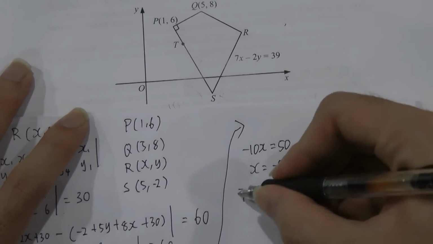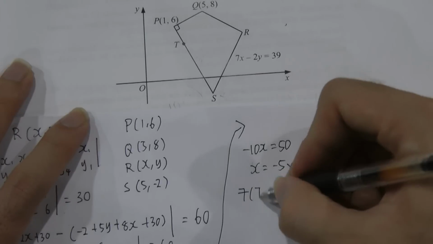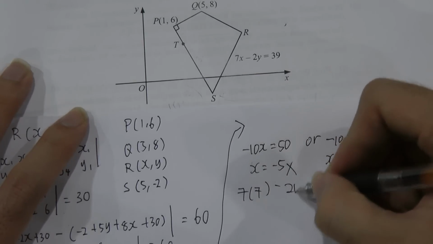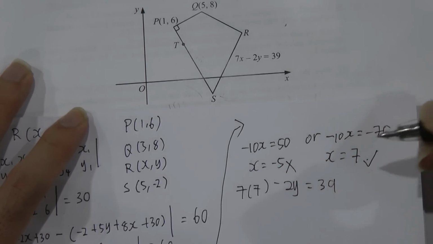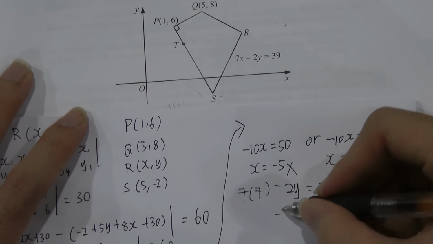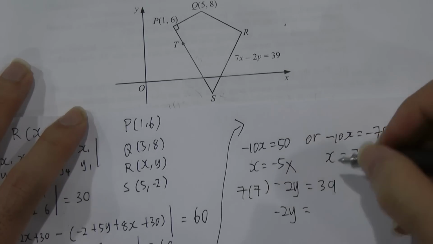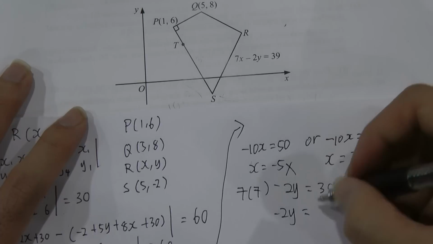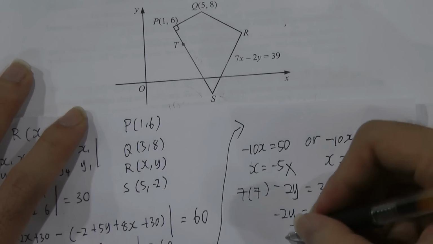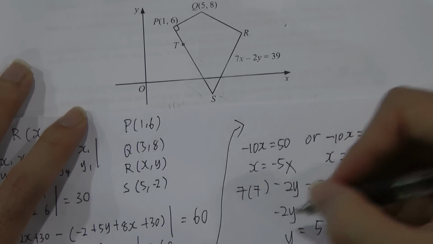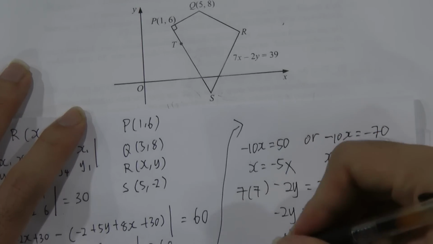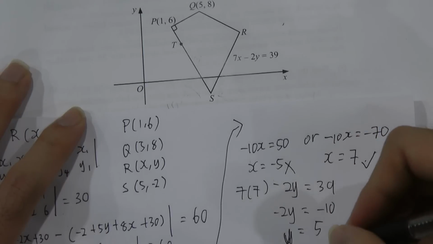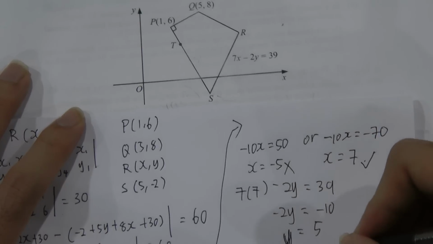So 7x is 7 minus 2y will equal to 39. So therefore, negative 2y will equal to 49. 49 minus 49, we got negative 10. So y we will got 5. Therefore, coordinate R, you will got (7, 5).